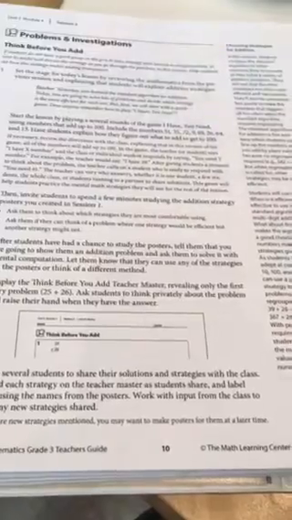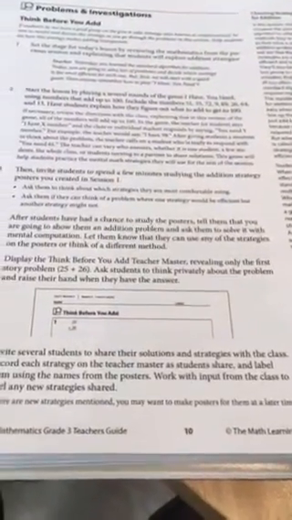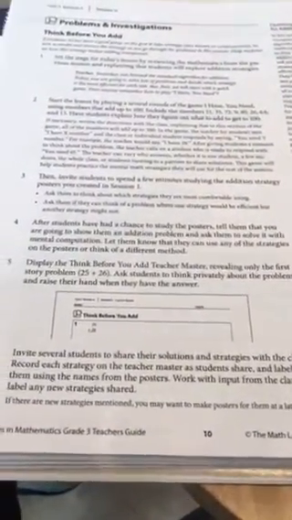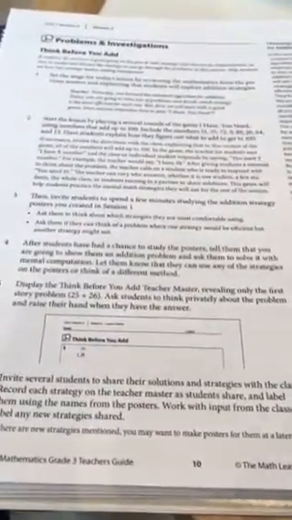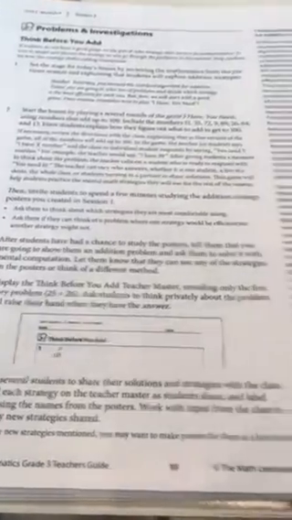So you'll go through that, and it's a mental game where they're trying to think of how many they need to make 100. It's just a quick way to get started, and it also helps them to think about being flexible with their ideas. Next, you will pull out Think Before You Add.